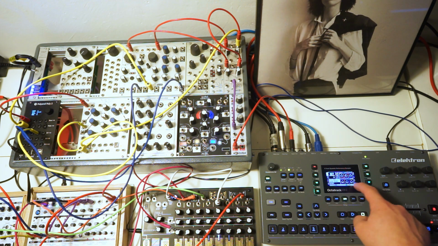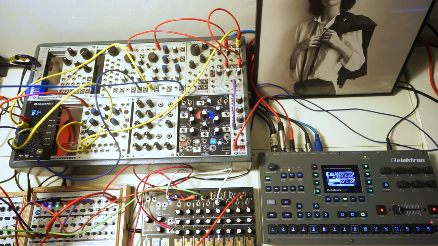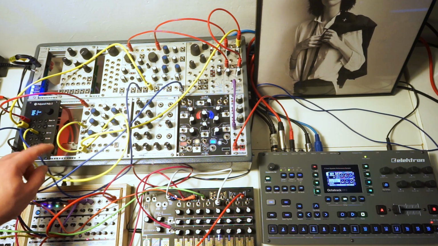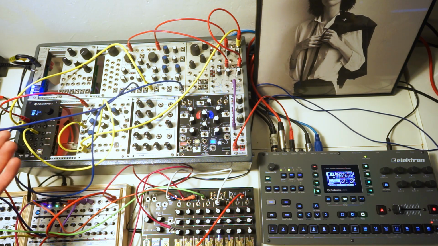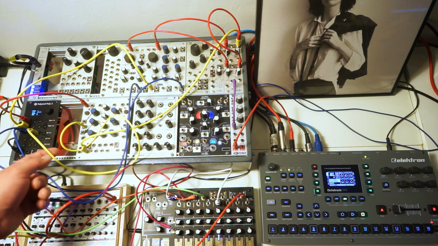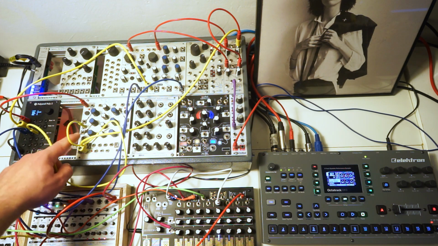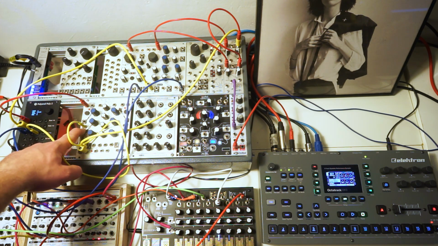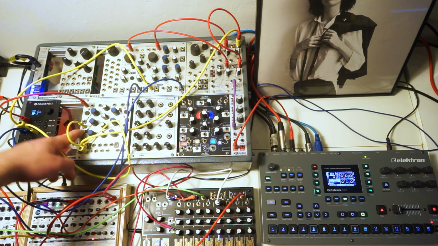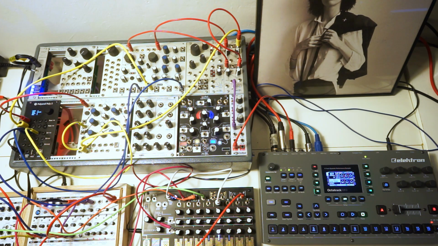All the LFOs are now zeroed out. We have one going into the fold input of the DPO. We have one going to the FM index on the DPO, and one MIDI CC translated to CV is going into Maths to control the length of the slew. I'm using Maths for the envelope for this synth voice.